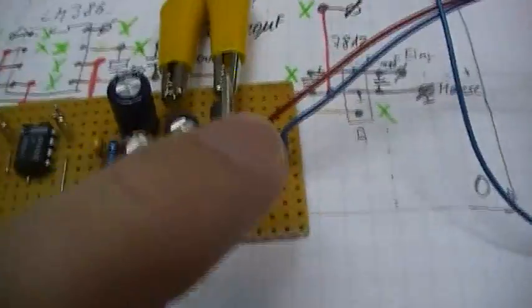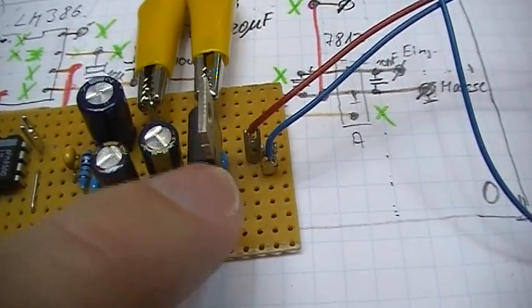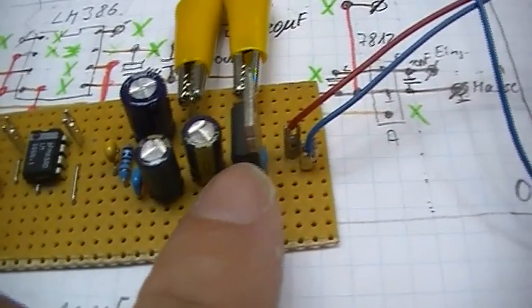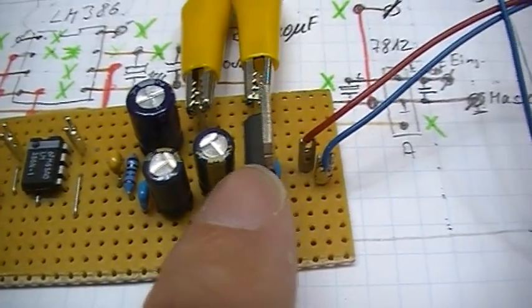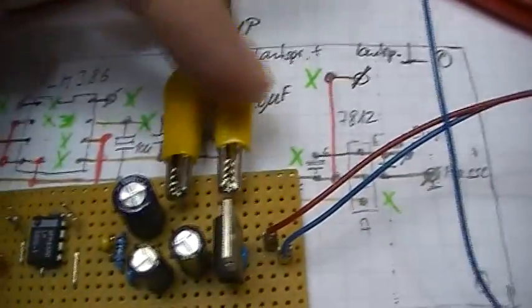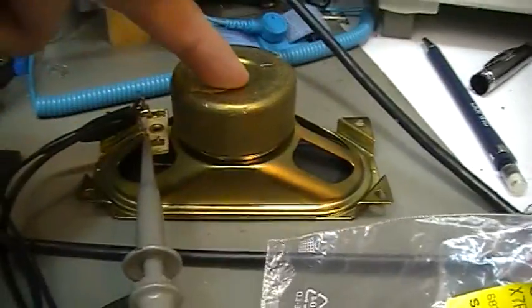As you remember, we have here our voltage regulator, which will keep it on 12 volt DC. And finally, these here are the leads to the loudspeaker.